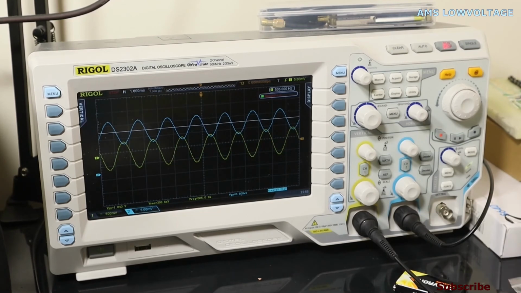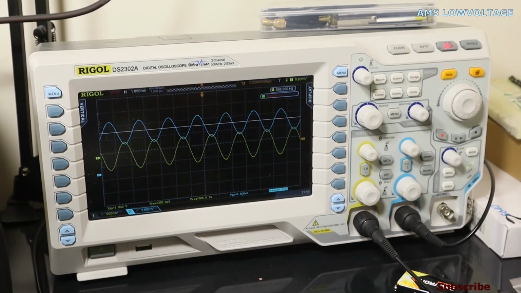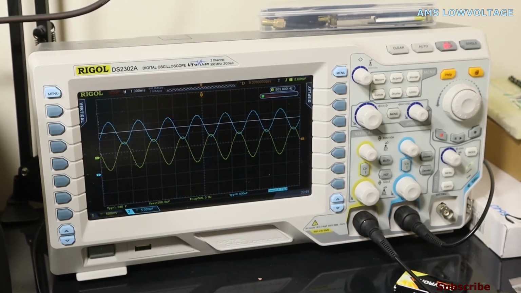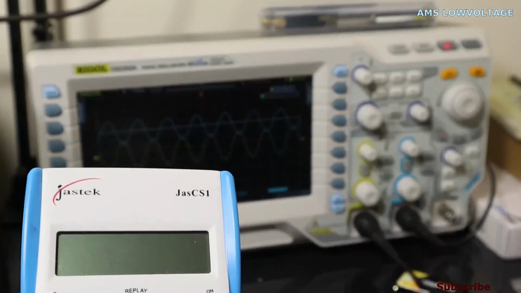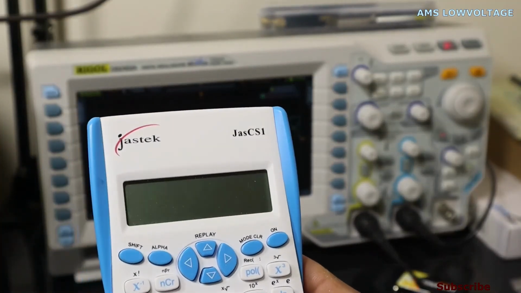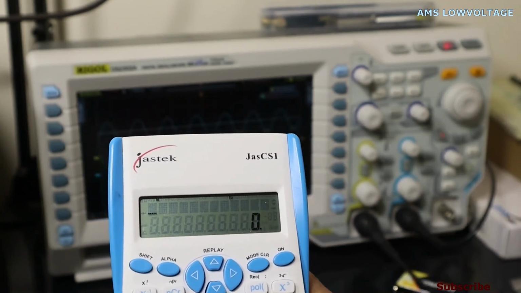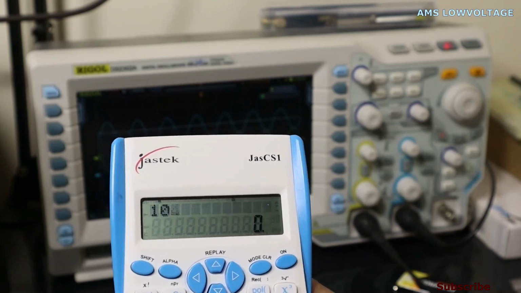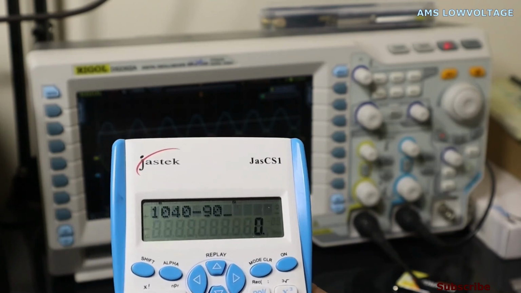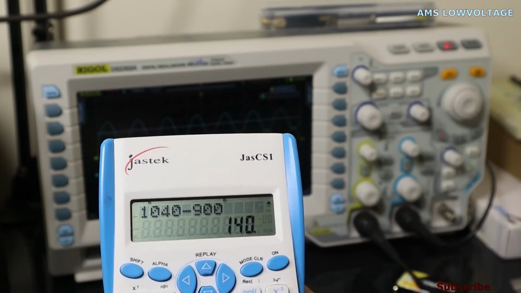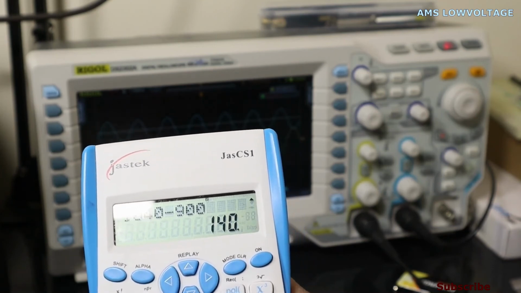Previously there was 900 and now 1040. So the peak to peak difference is 1040 minus 900, so 140.